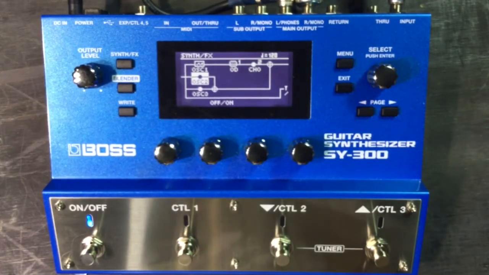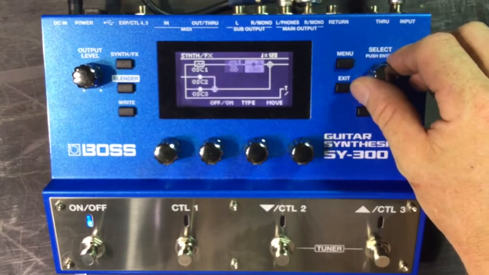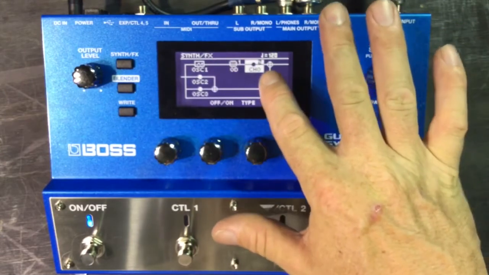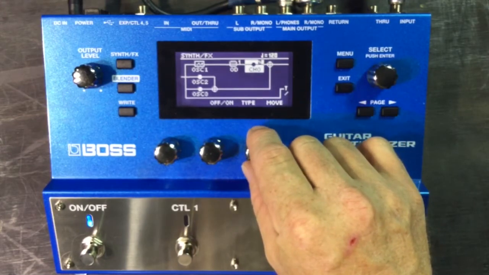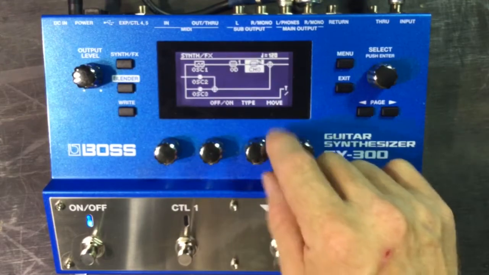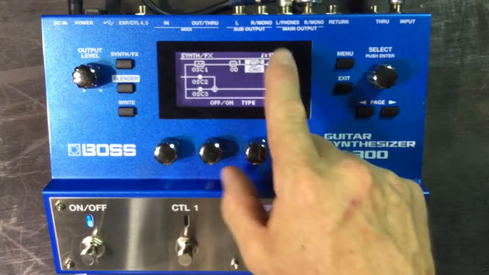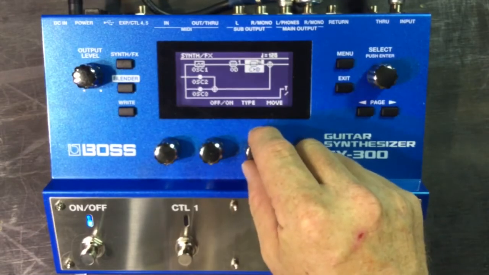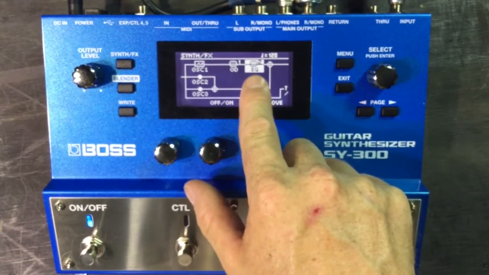So say at this point you weren't 100% satisfied with the EQ of the distortion. What we can do is go to this next module and bring the cursor over it, and we'll actually turn it on. So we'll go to the off on and turn that one on, and it comes up right now as a chorus, but we can scroll through the type control and make it an EQ.